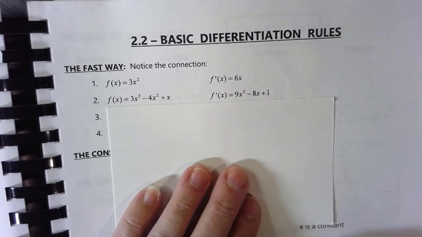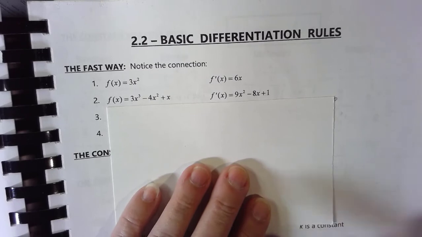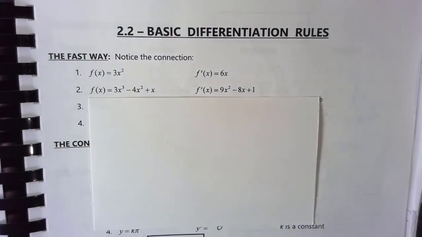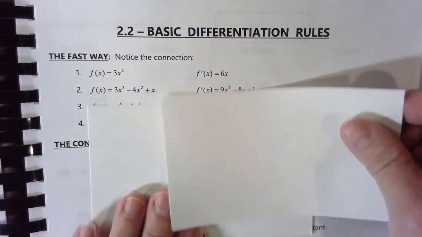Now pause the video and think about that for a second. Do you see a connection? Hopefully you do. And now we're going to try the next one.